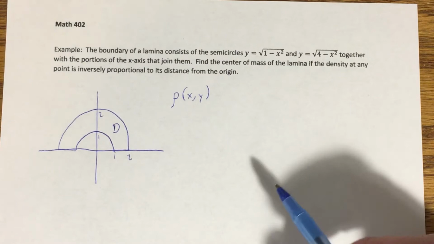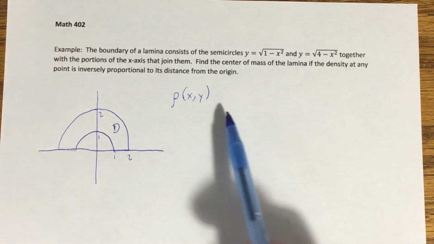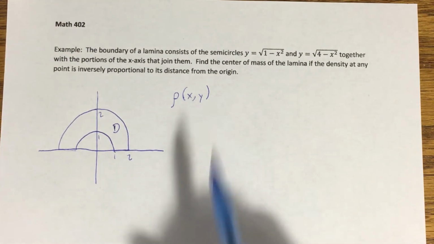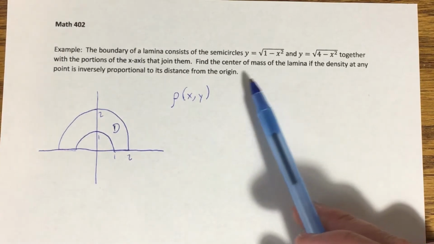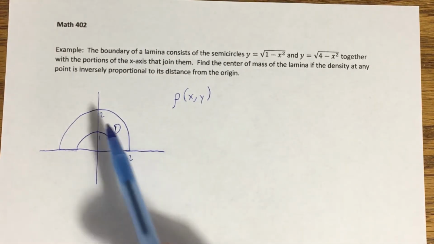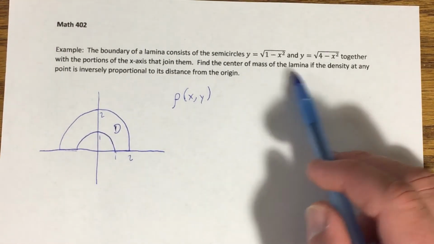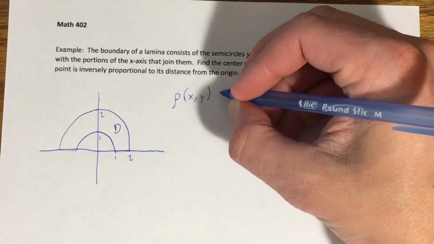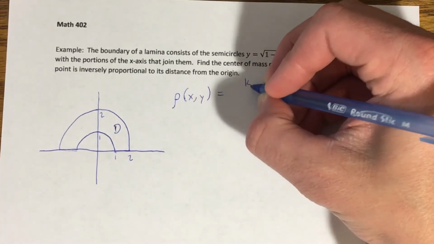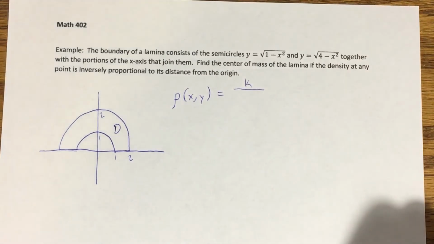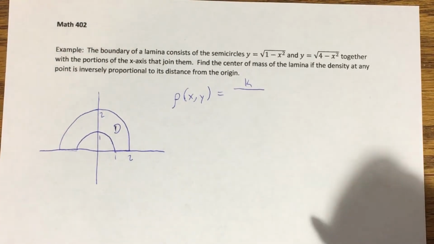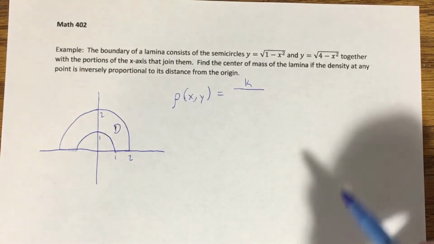Okay, rho of xy. The description of this function says that the density of any point in this lamina is inversely proportional to its distance from the origin. That means it's equal to k over an expression. K is some unknown constant here. We call that a constant of proportionality.